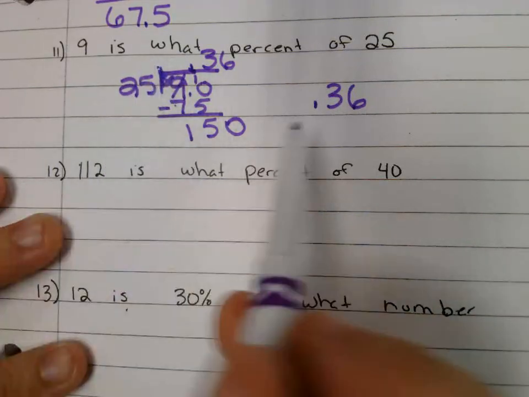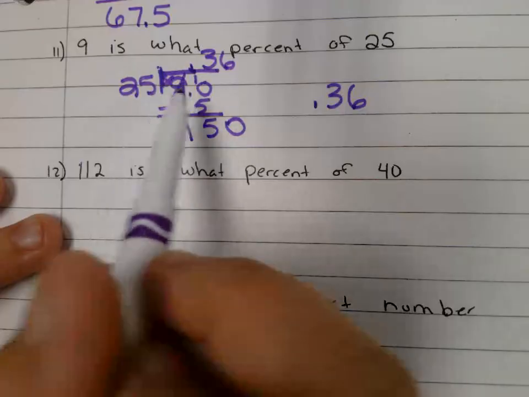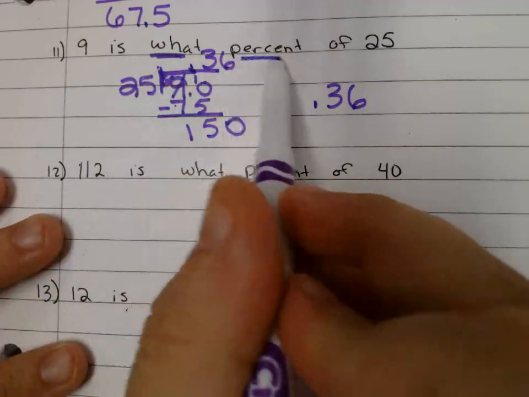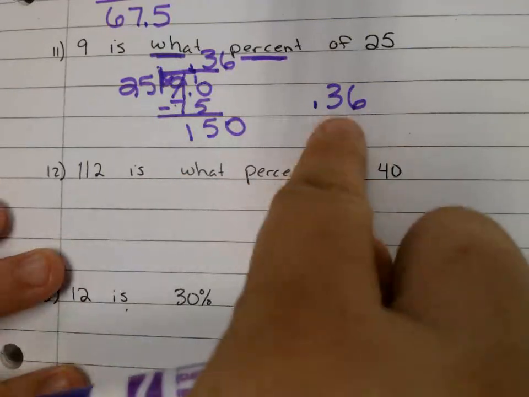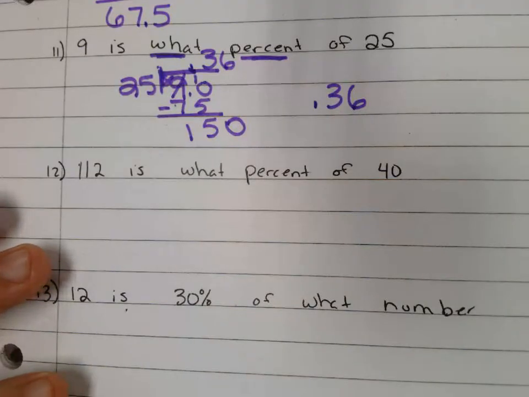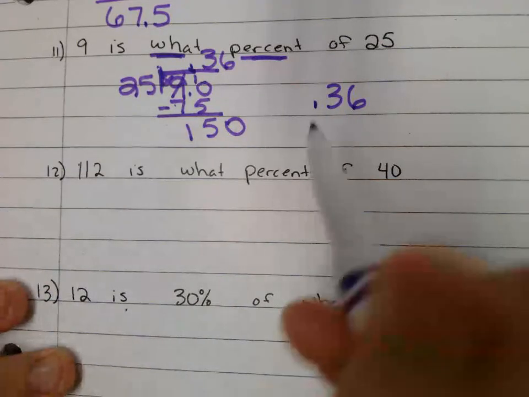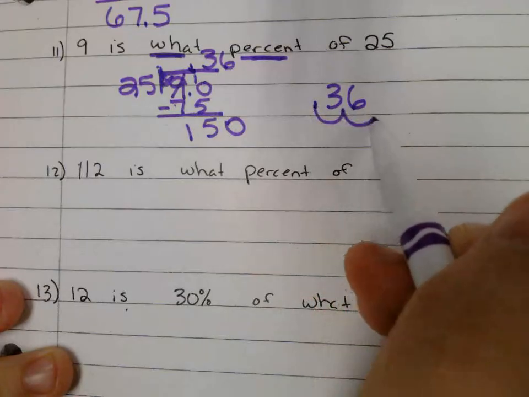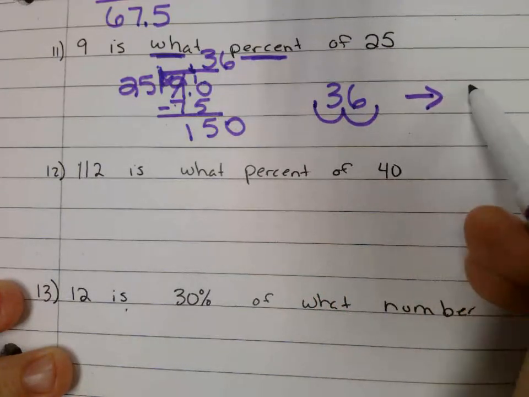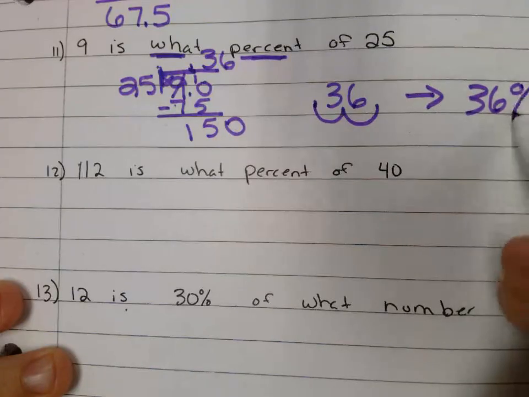Now, the question asked me, so that's what this is when I divide it. The question asked me, though, what percent? So how do I change this decimal to a percent? You move it twice to the right. So we're going to go 1, 2 to the right, and that's going to give me 36%.